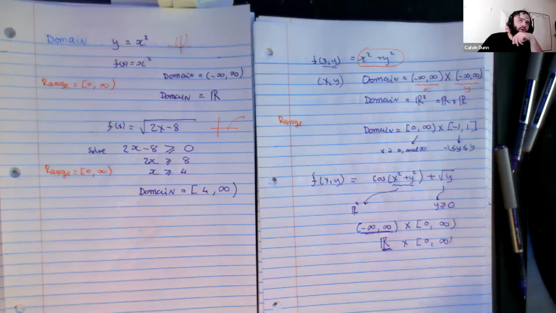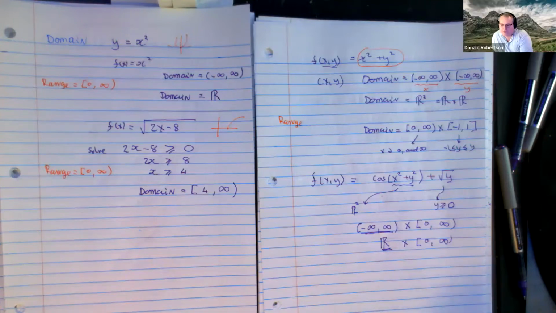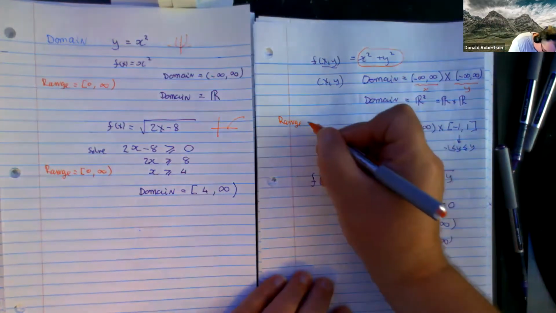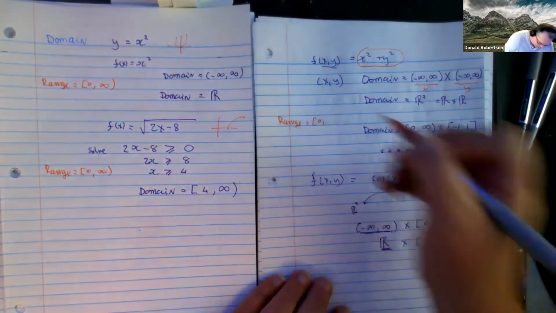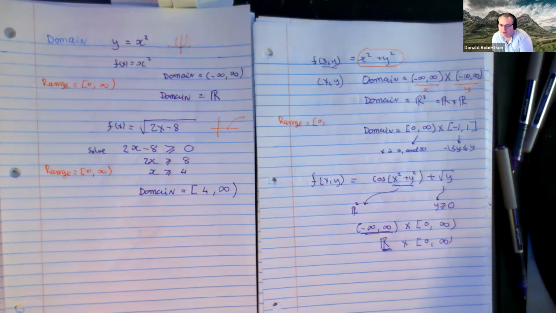Is it 1? No, you can do less than 1. 0. Yes. Can you get 0? x is 0, y is 0. Would you agree you could never get a negative number out of x squared plus y squared? On the other hand, couldn't x squared plus y squared be as big as you like? Just pick a big x and a big y and it can grow forever.